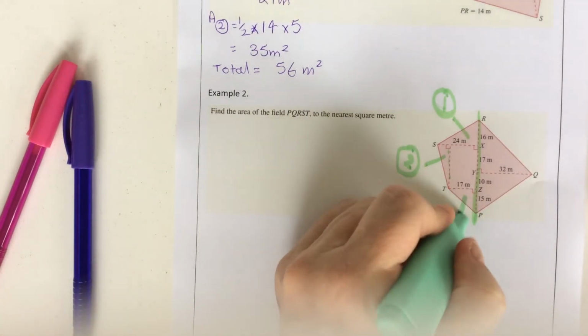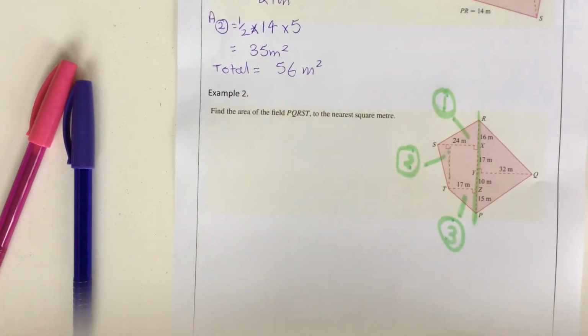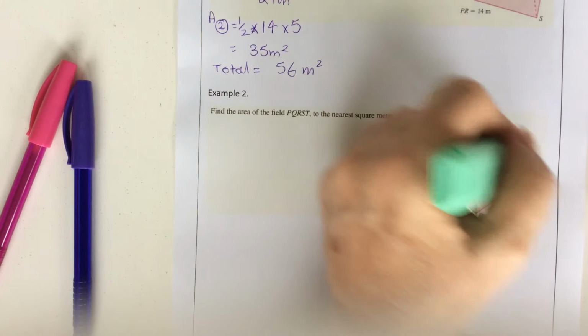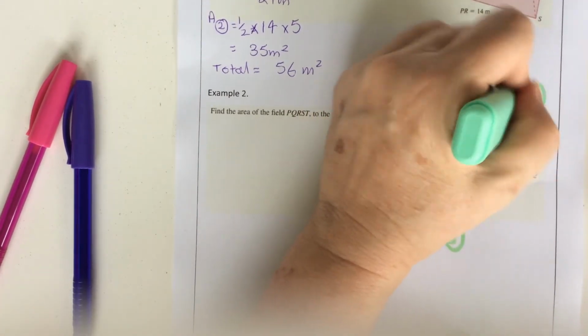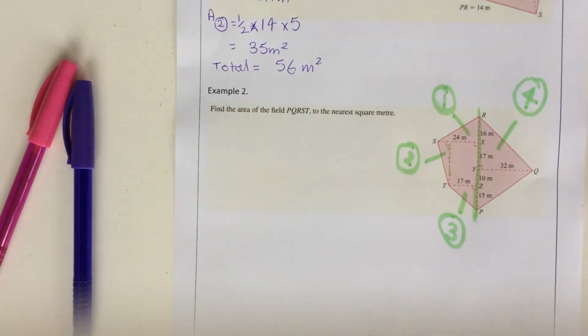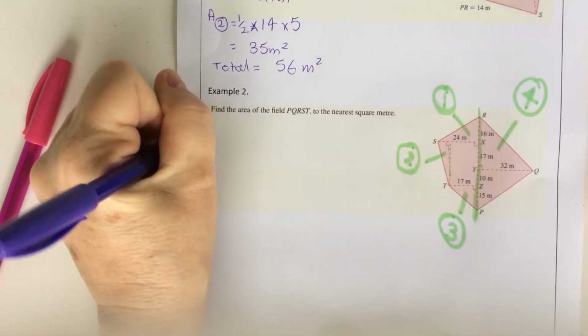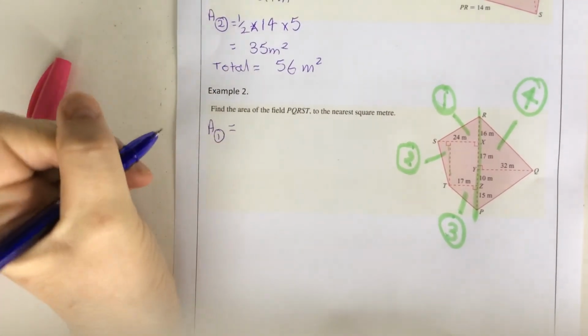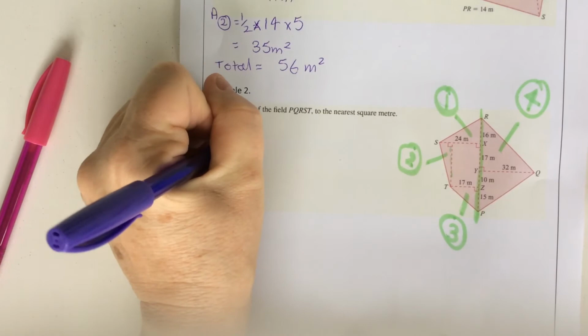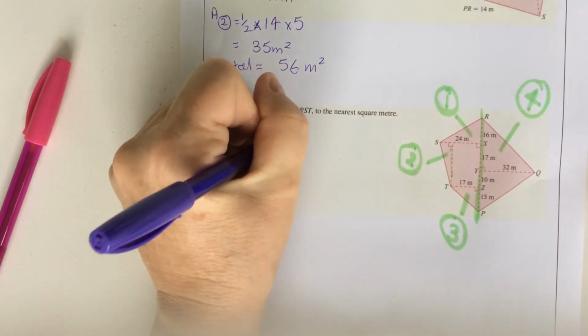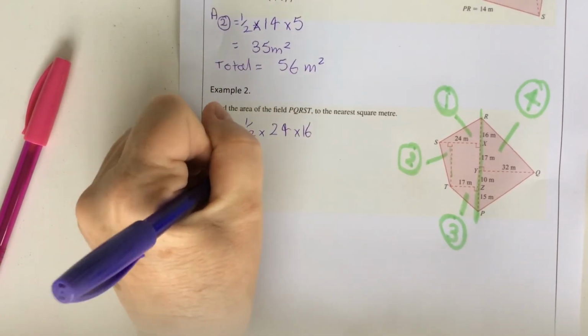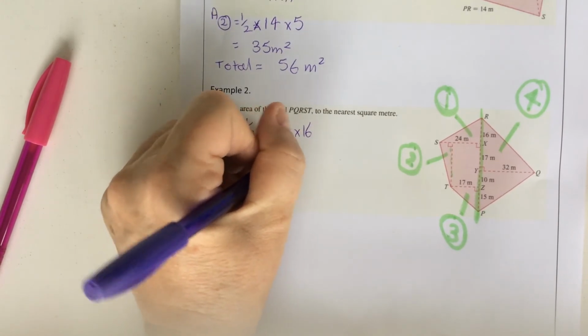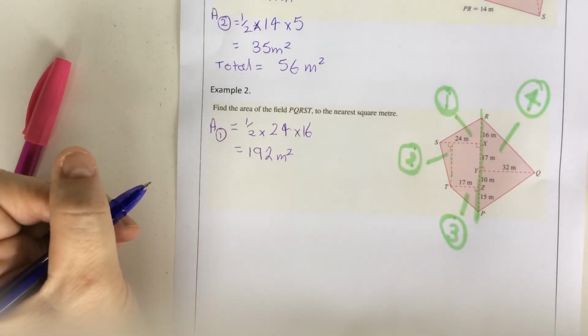We have another triangle down here, that's area 3. And then over on the other side, we can do one large triangle, so that'll be area 4. So we have 4 areas to find in this question. Looking at area 1, it's a triangle. We have a half times 24 times 16.